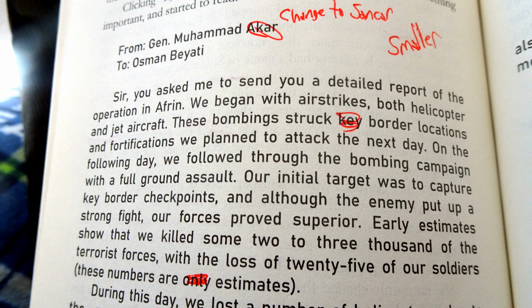And at the bottom there, these numbers are only estimates. I realized I could get rid of only there because it's just an unnecessary word. These numbers are estimates. It's a completely unnecessary word. And also, in the middle there, these bombing struck key border locations. I realized I had another use of key somewhere lower down, like 4 lines.